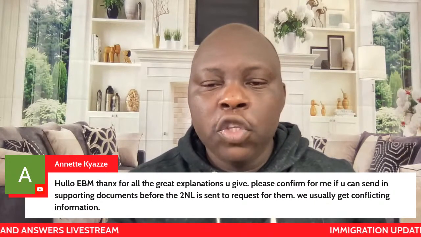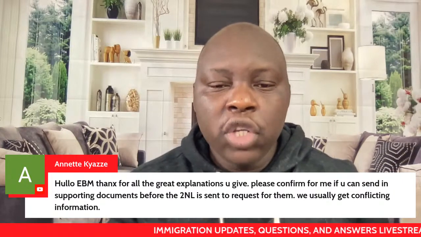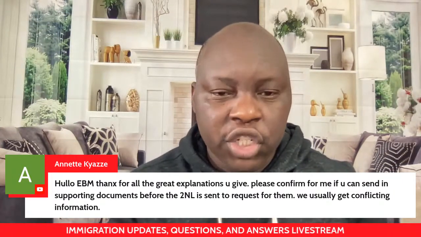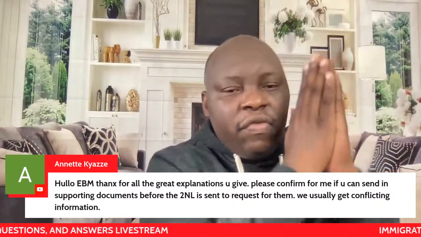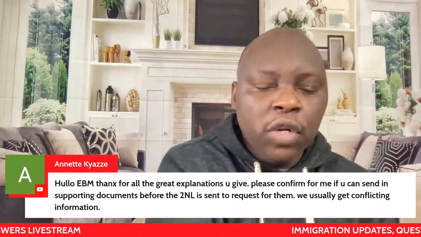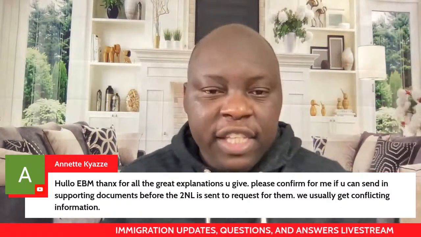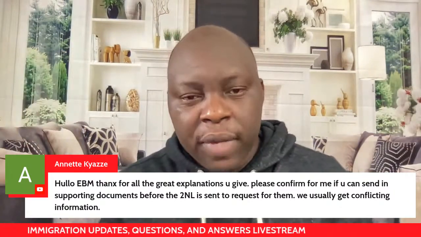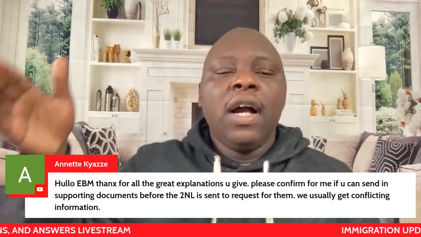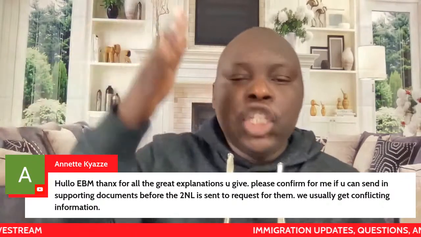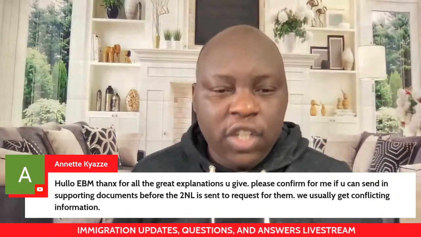Please confirm to me if you can send in supporting documents before the second notification letter is sent to request for them. We usually get conflicting information. Number one, the first notification letter is the notification that you have won the DV lottery. Then KCC, at one point after filling the DSC 260, asks you to submit the documents. Then after having the documents, they will send the email of the second notification letter. They don't send the notification letter to go for the interview before requesting the documents.